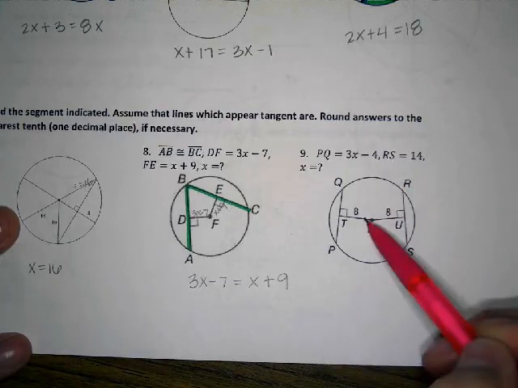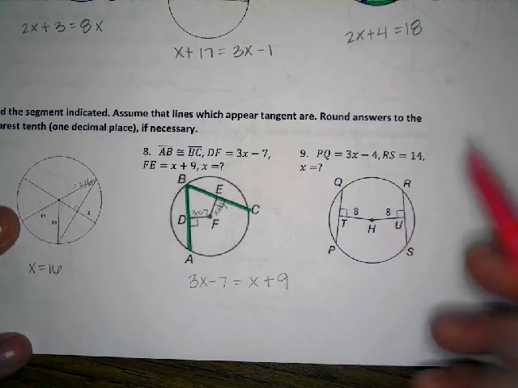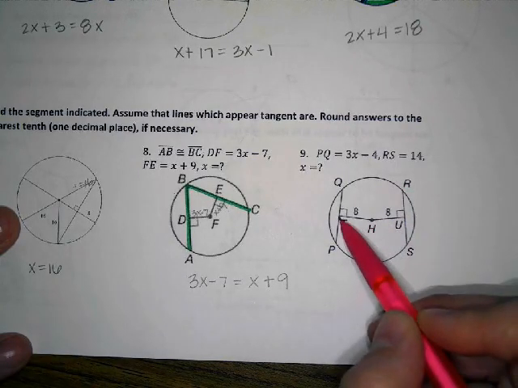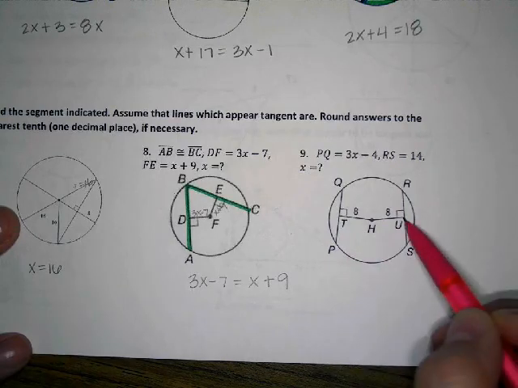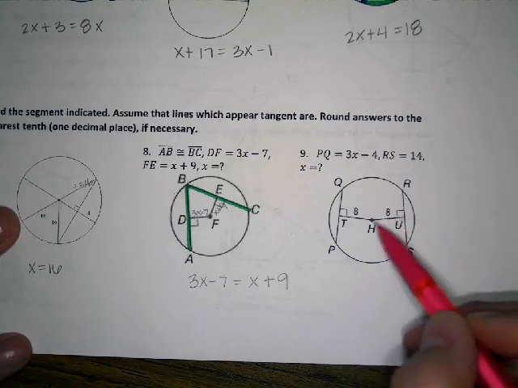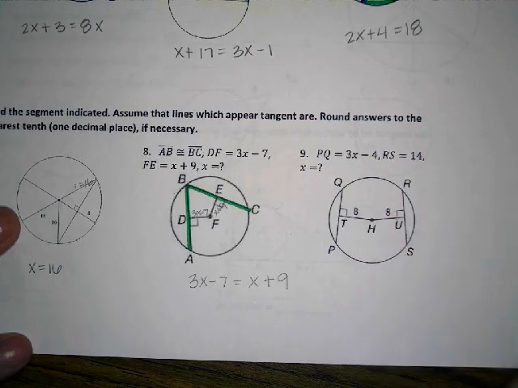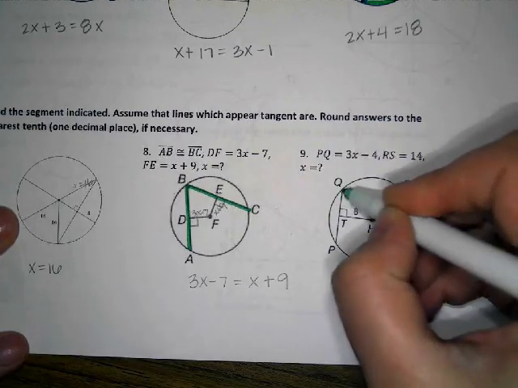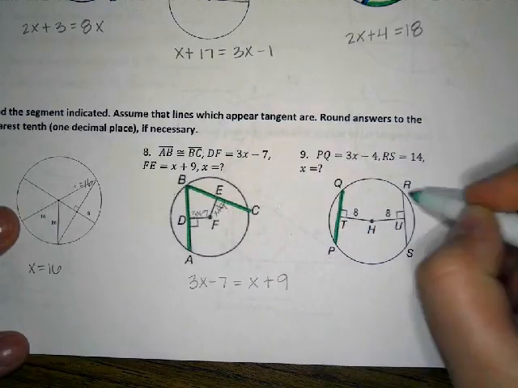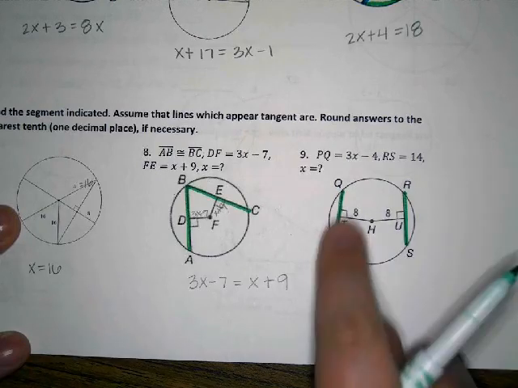This one kind of does the reverse of that. It says, okay, here's a chord over here, here's a chord over here. The two chords are equally distant from the center, and if they're equally distant from the center, then we know those two chords are going to have to be congruent to each other, because they're both a distance of 8 from the center.